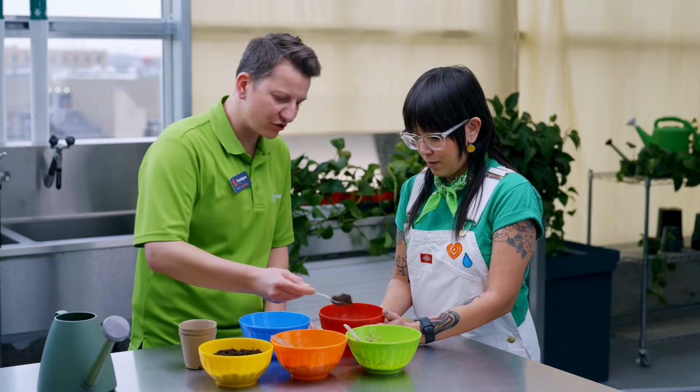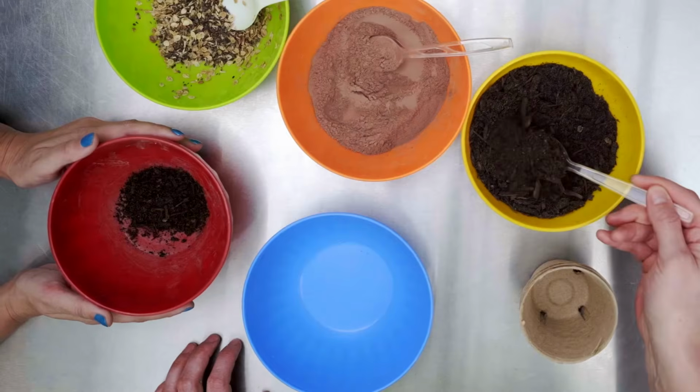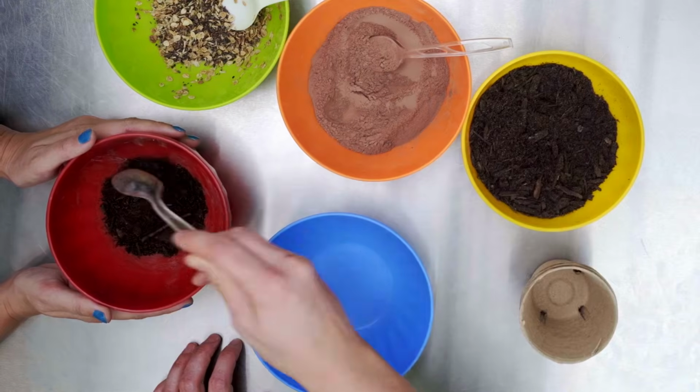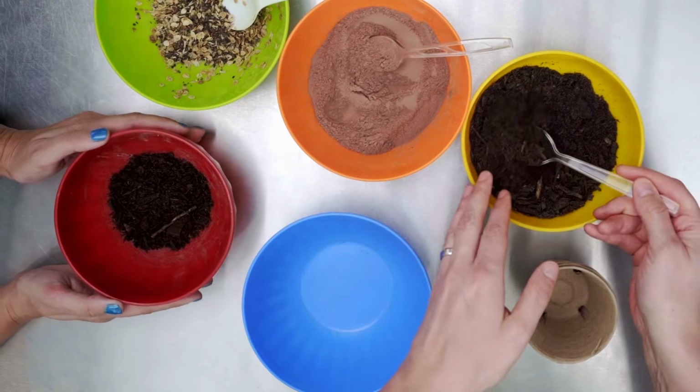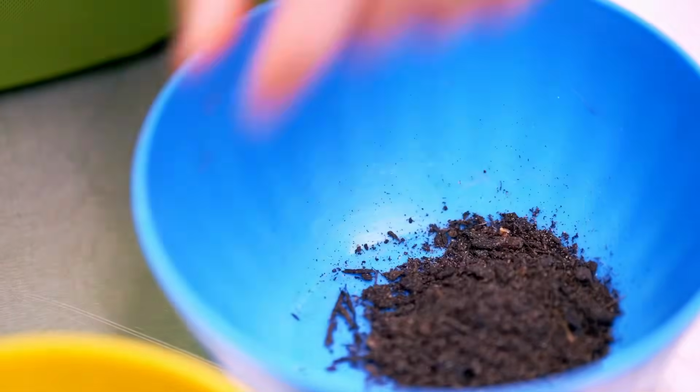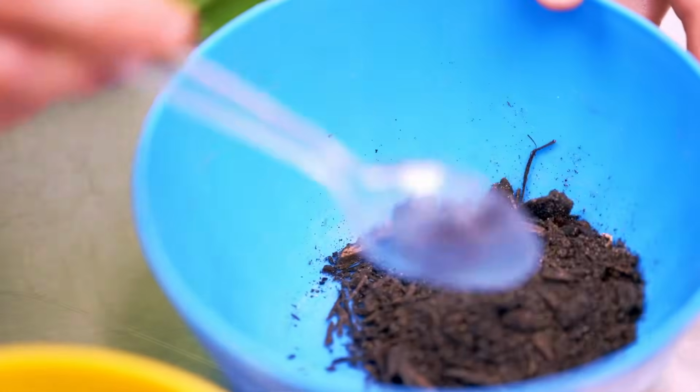So we're going to start with that potting mix. Remember, that's our base, and that's going to give the nutrients. Okay, so we're going to do 2 of those nice big heapings. I'm going to do 2 for myself here. We're going to get a nice base going here.